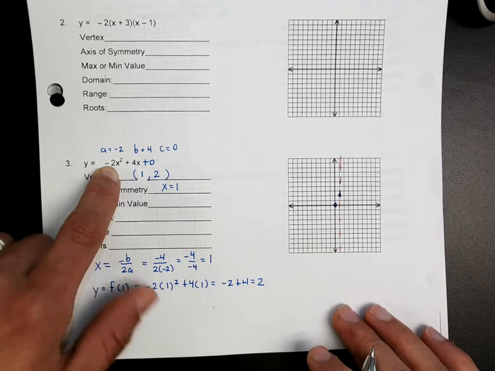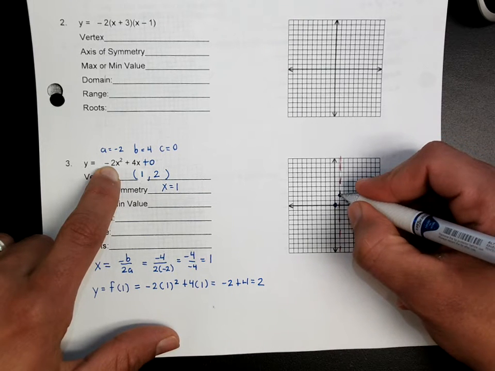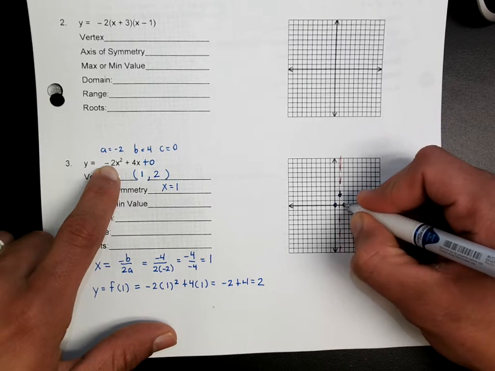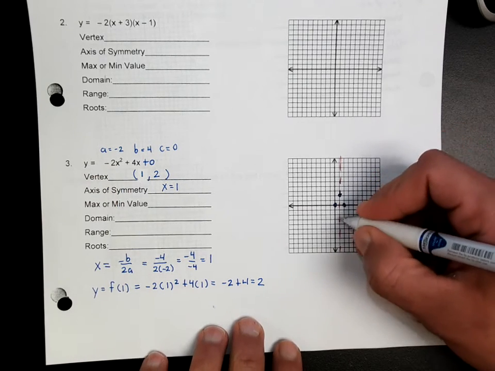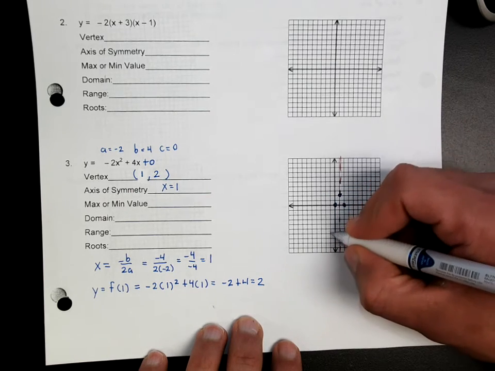So if I pretend that 0, 0, my first point would have been 1, 1. But because I have a negative 2, my point is now going to be 1, negative 2. And it looks like I did it right because this other point is a mirror image of this one.